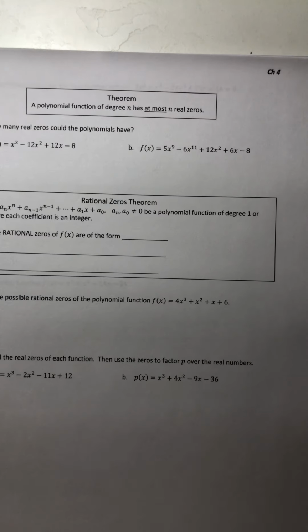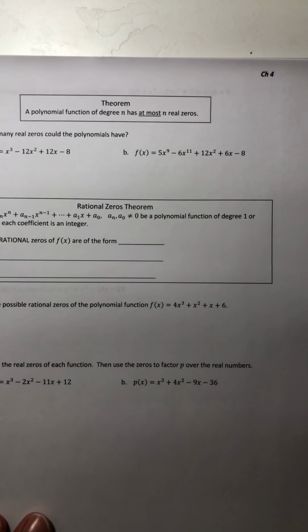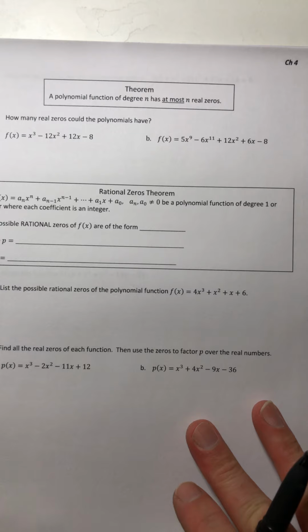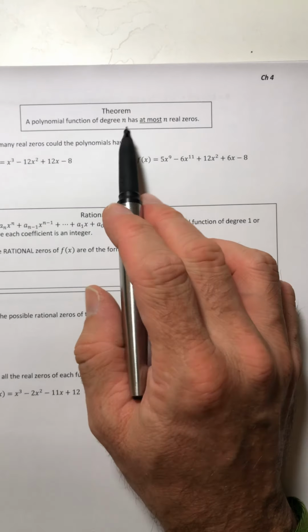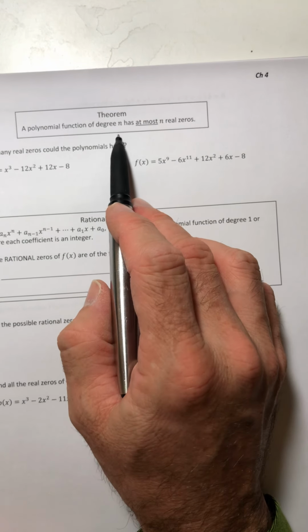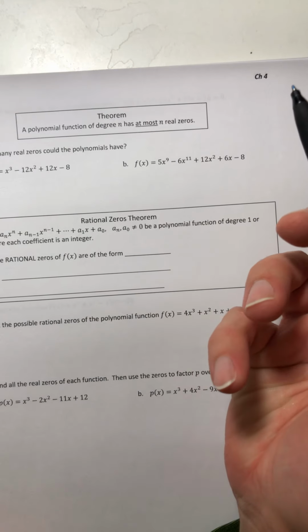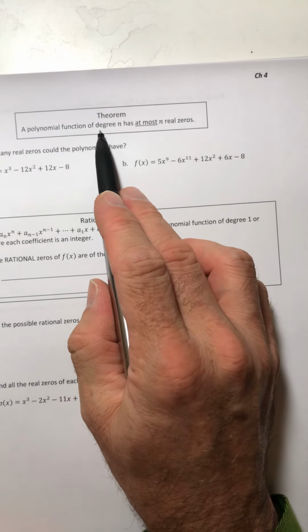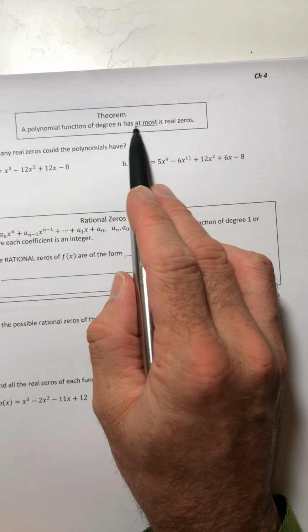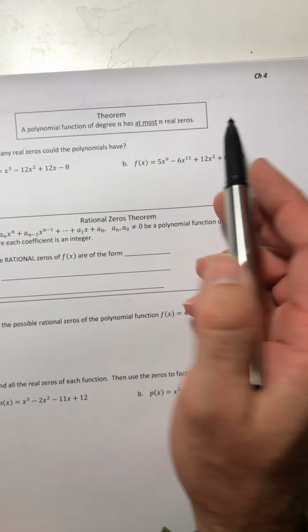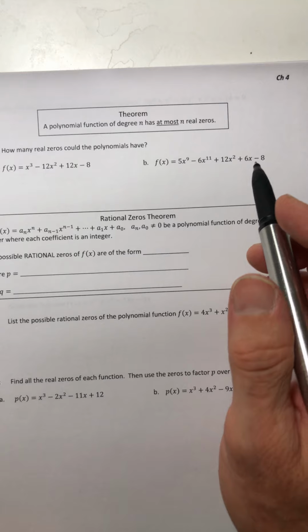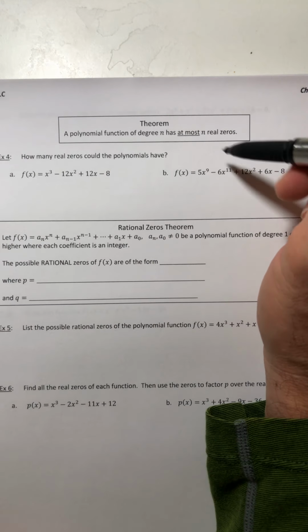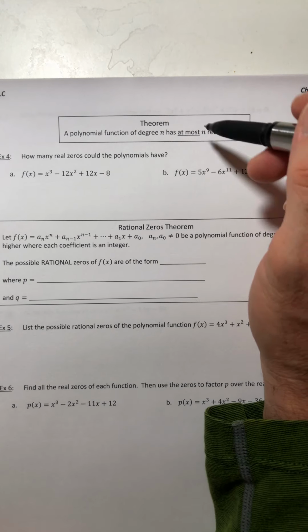Okay, let's keep going for just a little bit longer, and then we'll take a break from this. So we have a theorem that talks about the number of roots or number of zeros a polynomial can have. So if it has a degree n, then it has at most n real zeros, and not over that. It can be under, but it can't be over that degree.